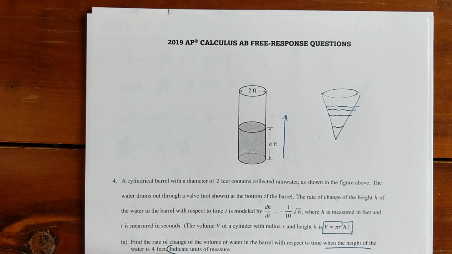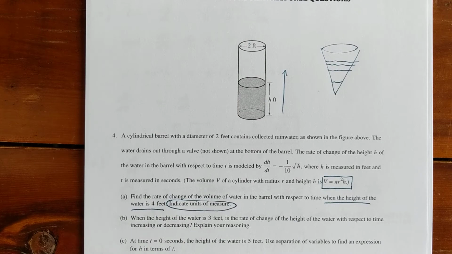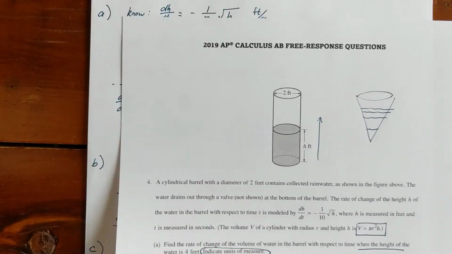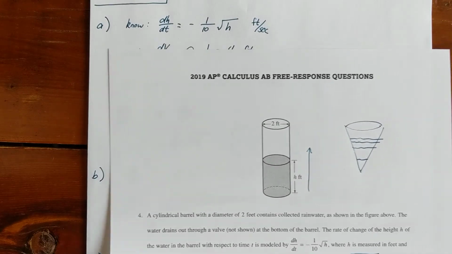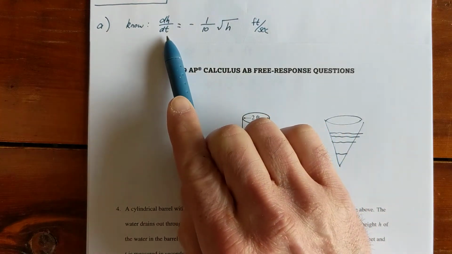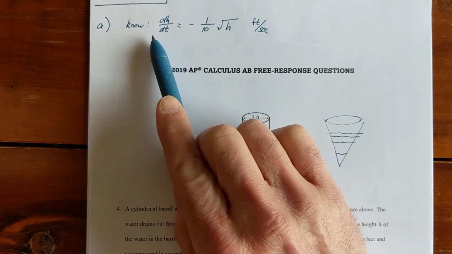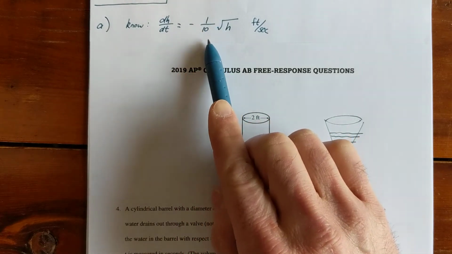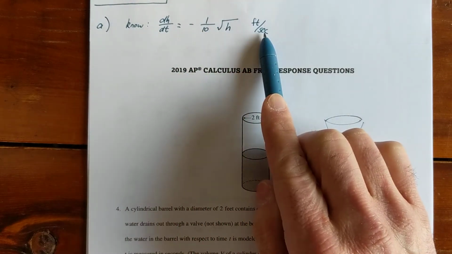And this is something you always want to be on the lookout for, and you might want to circle as soon as you see it to indicate units of measure, because that's something that people can forget to do with some regularity. So let's take a look at what's going on in part A up above right here, guys. Like most related rate problems, I always like to write out the derivative that we know. dH/dt was negative 1/10 times the square root of h feet per second.